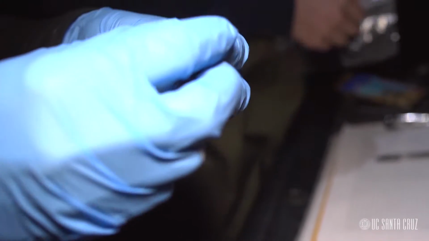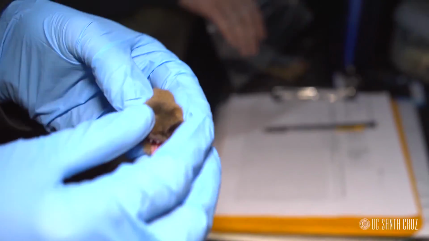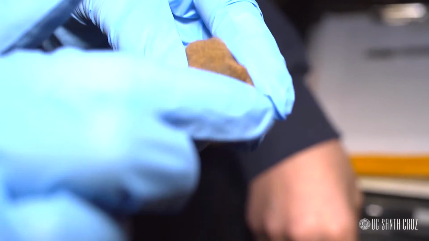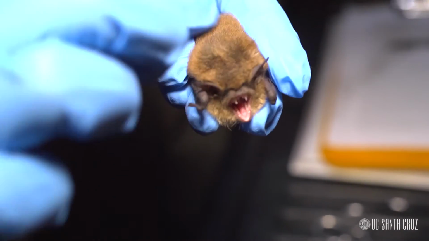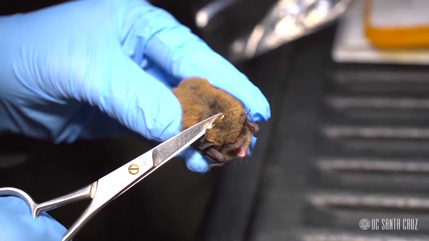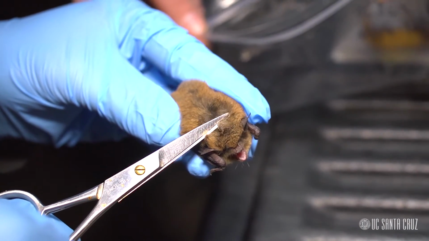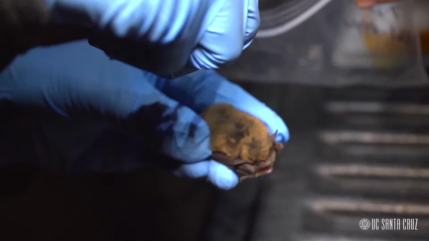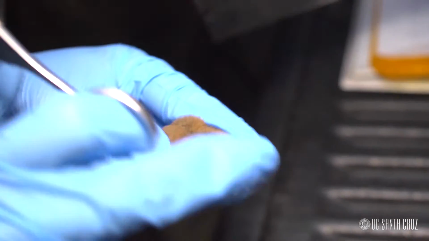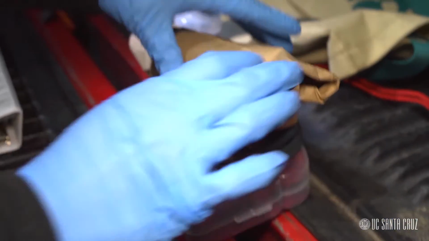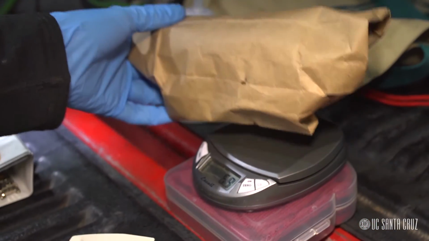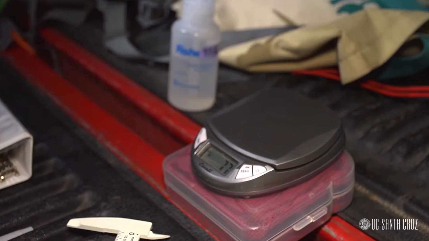A way to mark the bats so that we can make sure that we're not taking samples from the same bat multiple times is to cut a patch of fur between the scapula. So this bat looks like it's got all the fur there, so I don't think we've caught it before. This bat has really thick fur. From the hair, we can tell more about the diet using carbon and nitrogen isotopes. So now we just have to weigh this bat. So this bat weighs 6.9 grams, which is a pretty big bat for this species.